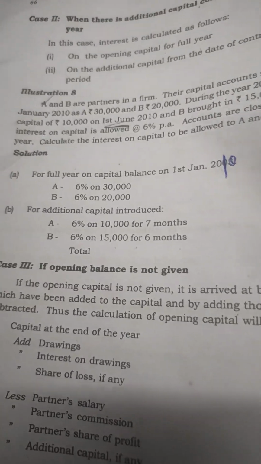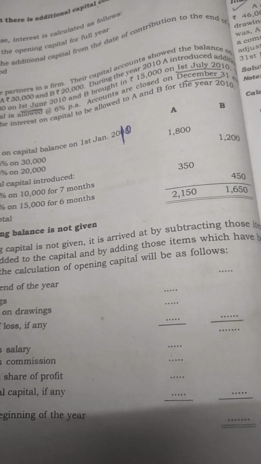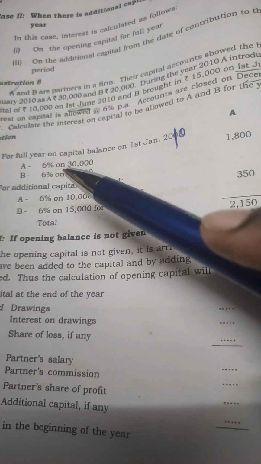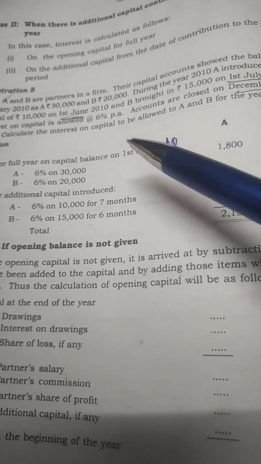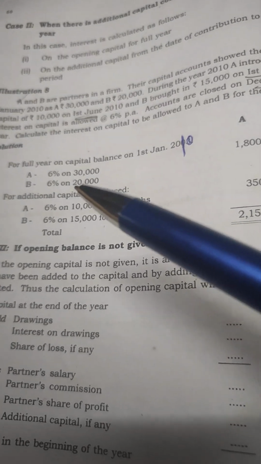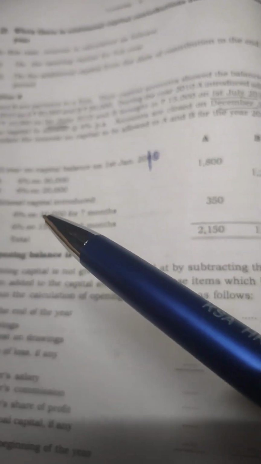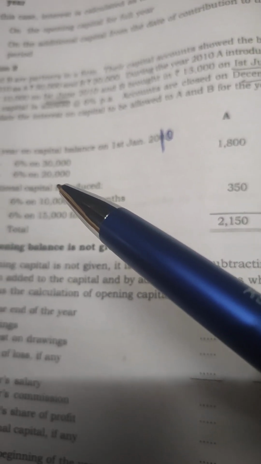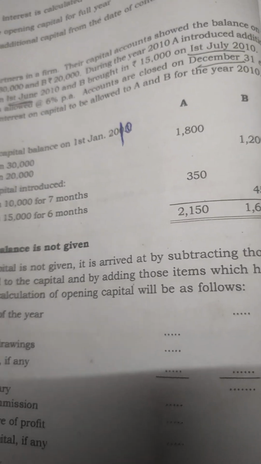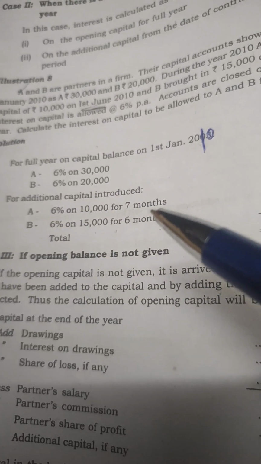So first we have to calculate the interest on capital for the full year. Then A's capital will be 6% of 30,000, that is 1,800. Then B's is 6% of 20,000, that is his capital amount, so that is 1,200. Then for the additional capital we have to calculate separately.